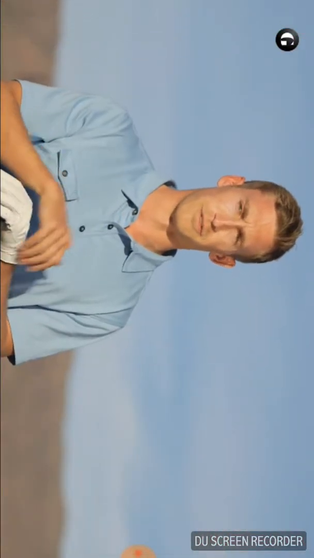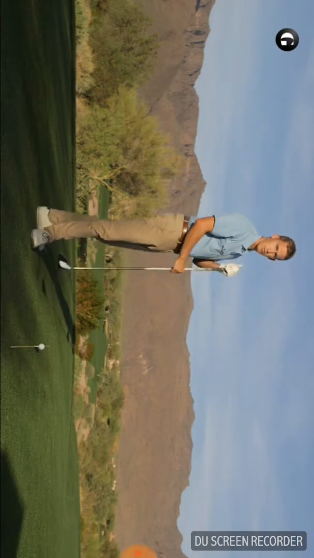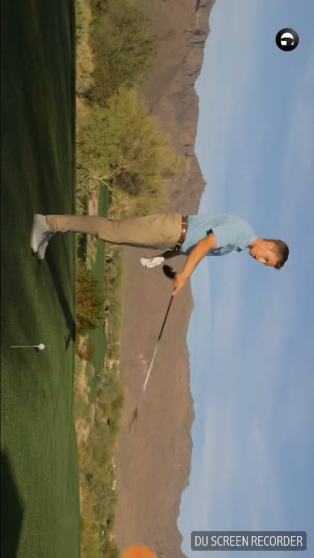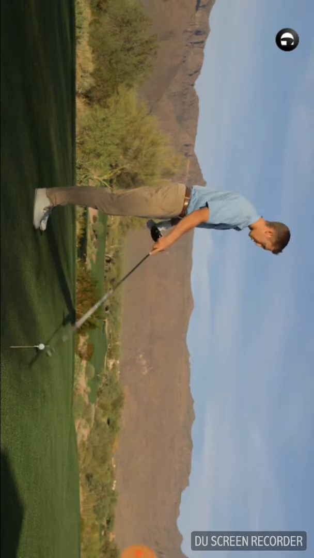So, control your grip, control your wrists, and now you have control of the face. Now that we've nailed face, let's talk about path. A great image for swing path is to imagine that you're standing inside of a giant clock. My feet are at 9 o'clock, this is the middle of the clock, 6 and 12.